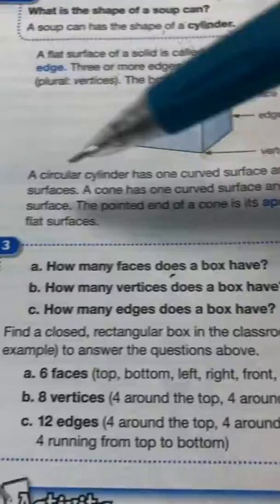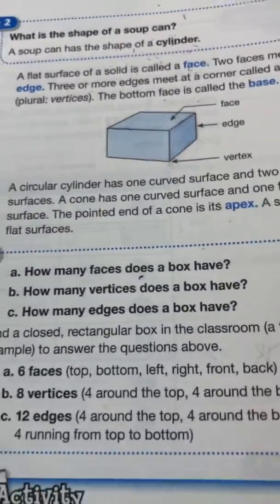A sphere has no flat surfaces. That'd be like a ball. Okay, so I do have a sphere. You don't even need to imagine it. Check it out.